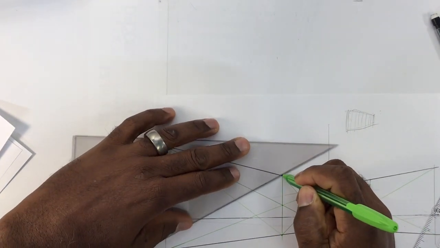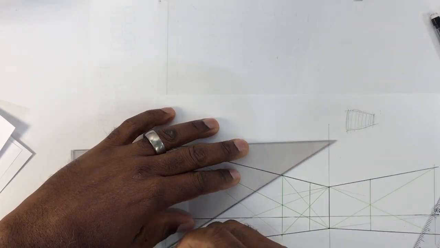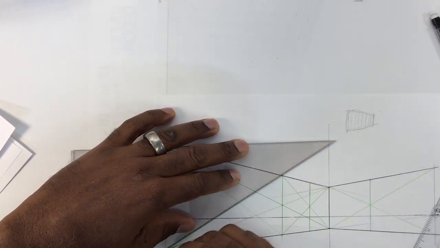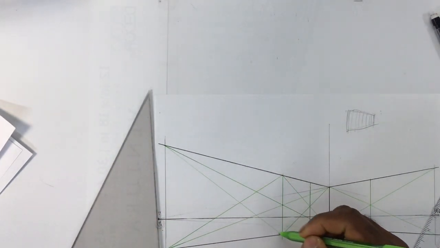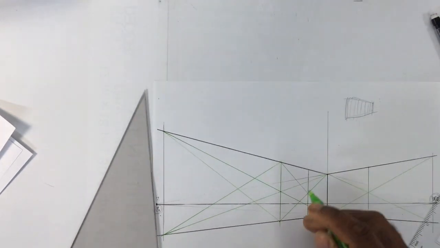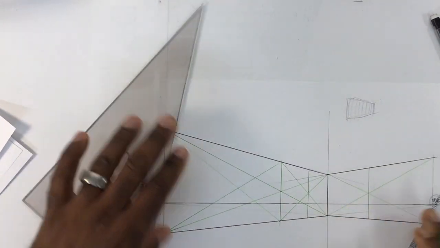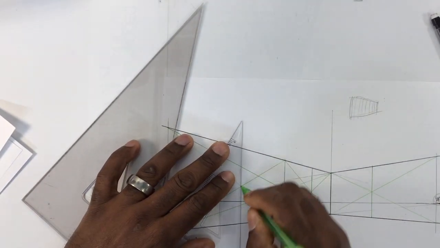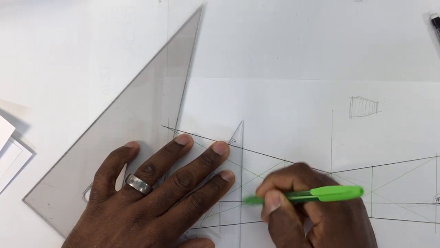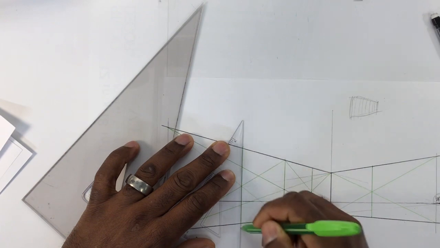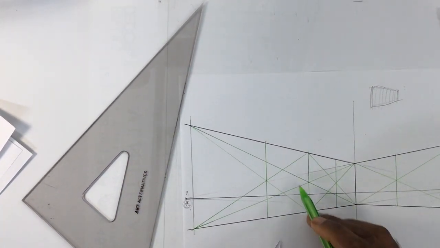Paying attention to where my lines are. All you have to do is just follow the line to whatever corner, and it'll tell you which one you're working with. There's my subdivision. I'll eyeball that. Get that middle point. And so I've got 1, 2, 3, 4.